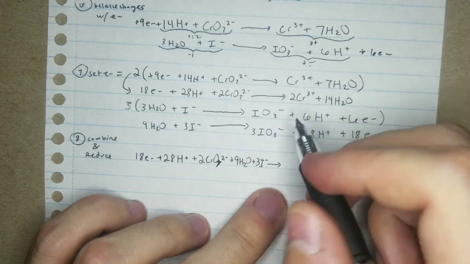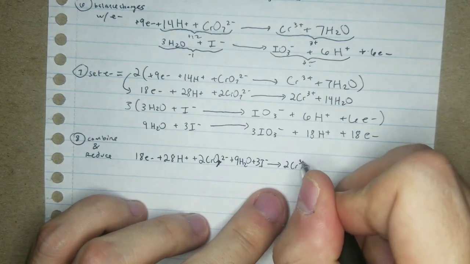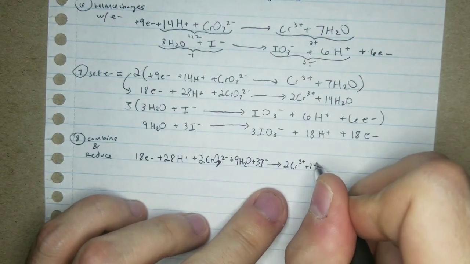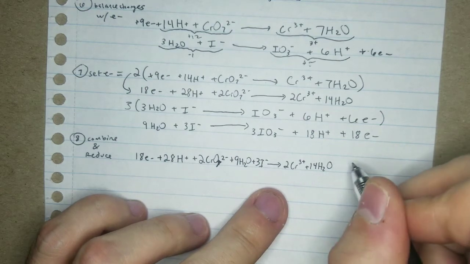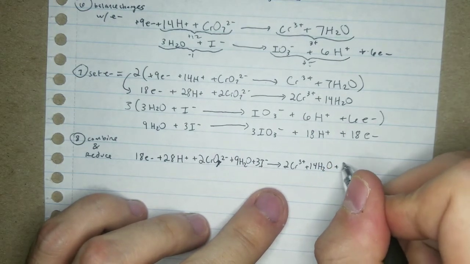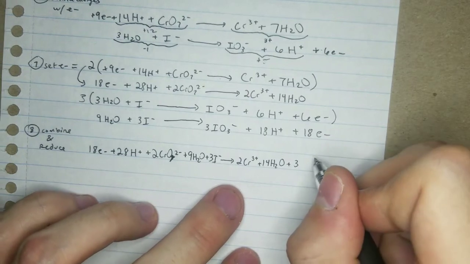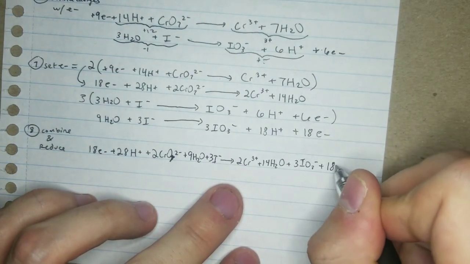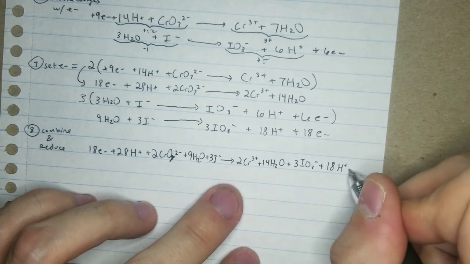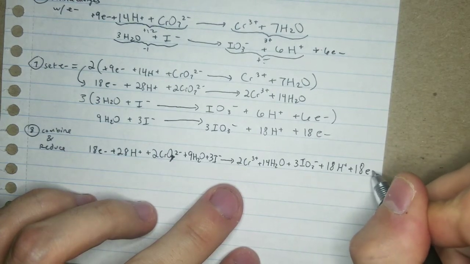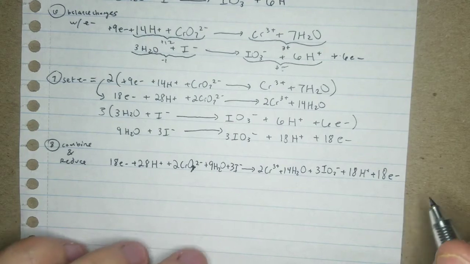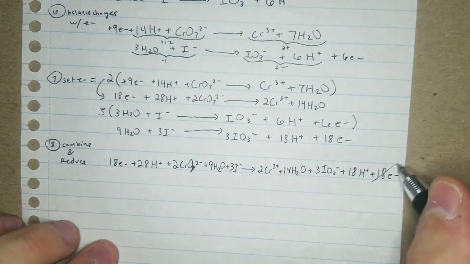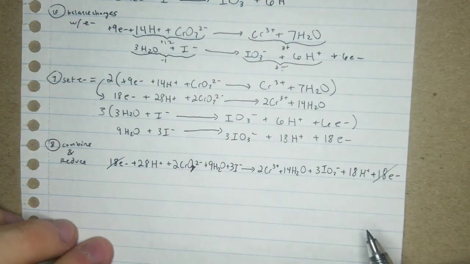Now everything from this equation: 2Cr3 plus, 14H2O, plus 3 IO3 minus, plus 18 hydrogen ions plus 18 electrons. Great. Okay, so now first things first, get rid of those electrons.